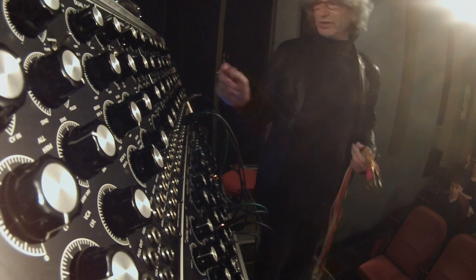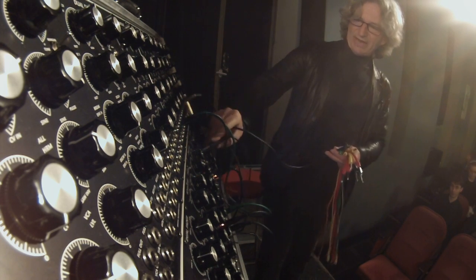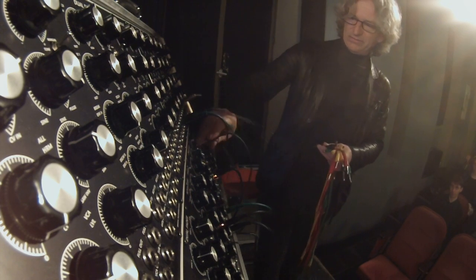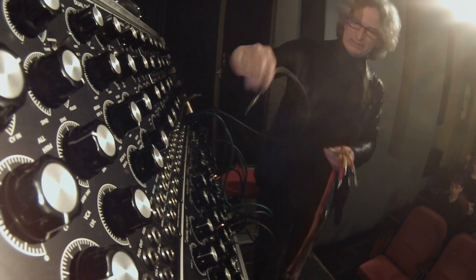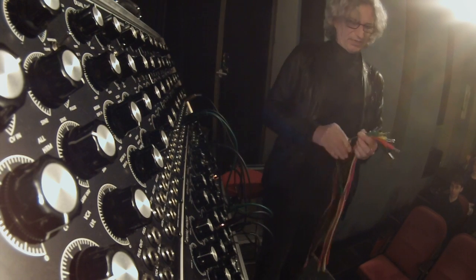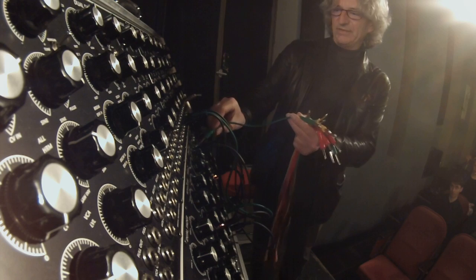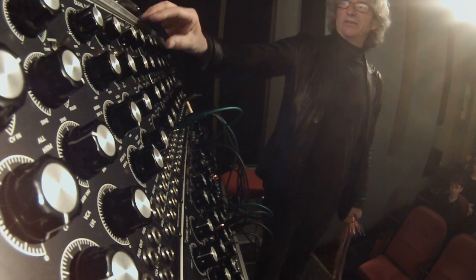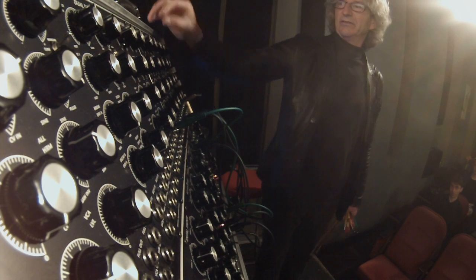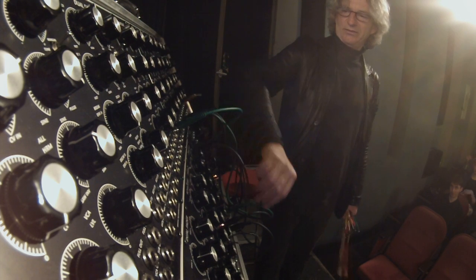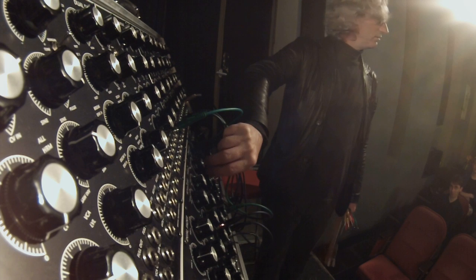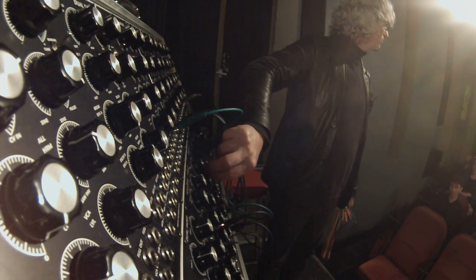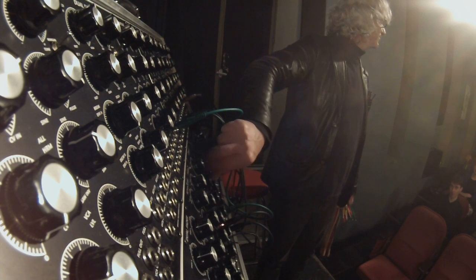So I can also take the output of this sample and hold, route it here into this matrix, and then I can use the sample and hold value also to modulate the pitch of the oscillator. And let's get this sort of clustering effects.